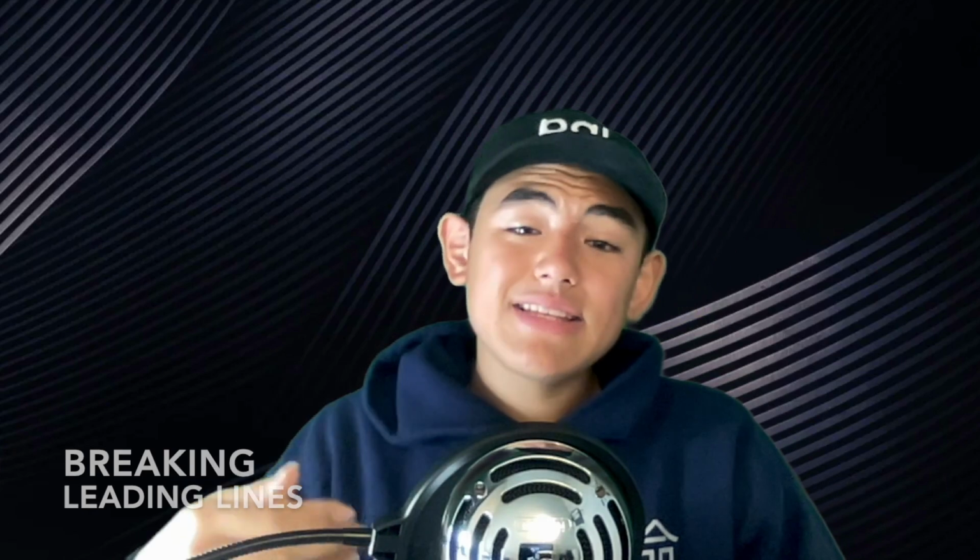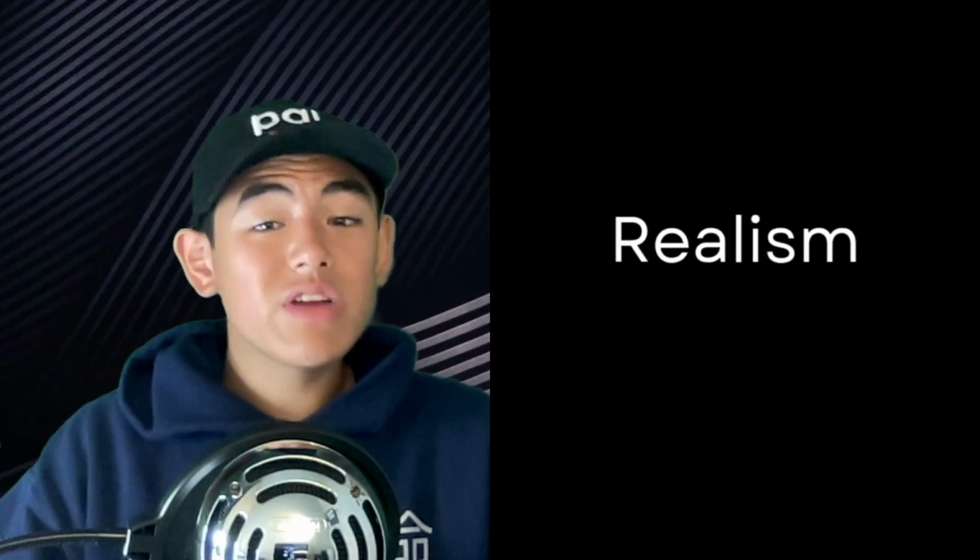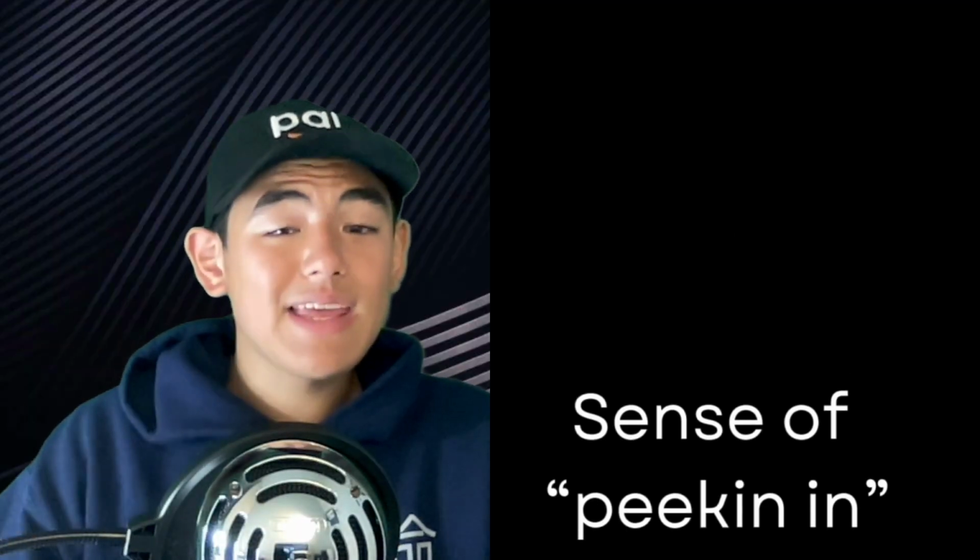Breaking leading lines: deliberately having lines lead out of the frame can create tension, mystery, or suggest continuation beyond the shot. Breaking framing: sometimes an obstruction in the foreground that isn't a clear frame can add grit, realism, or a sense of peeking in. Breaking the always-fill-the-frame rule: intentional chaos or a cluttered background can sometimes tell a specific story about a busy environment.